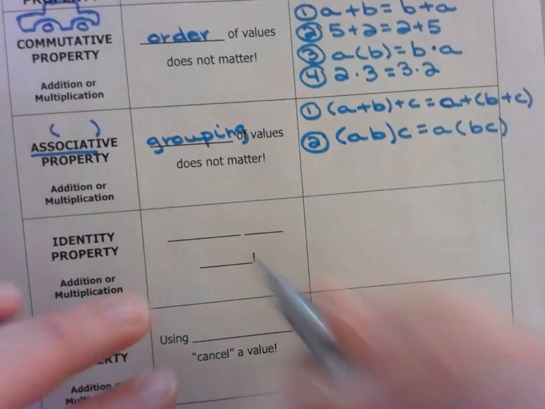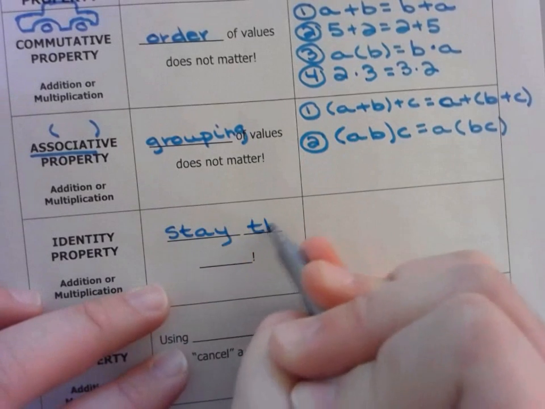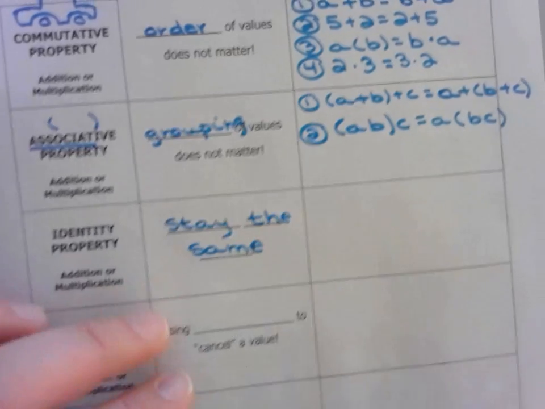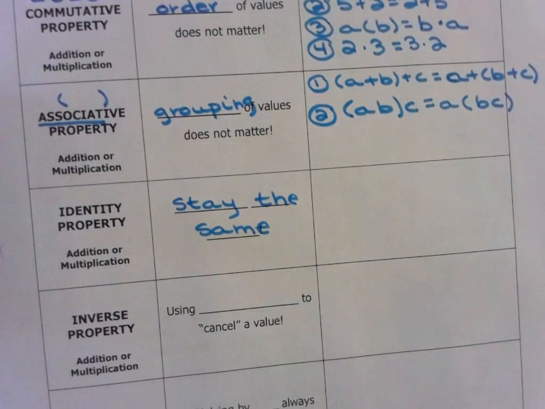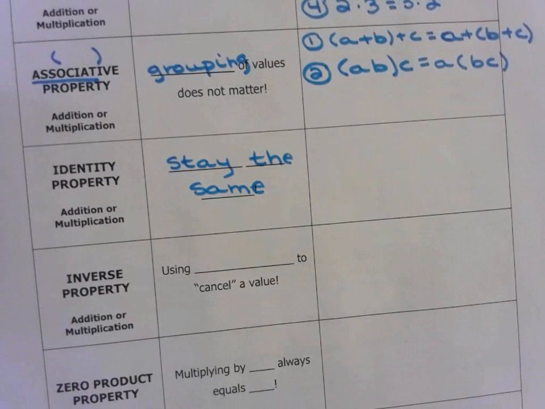Okay? Identity is we are staying the same. You stay the same person. So if I ask for your identity, it doesn't change. You stay the same person through your life. So your identity is we are trying to stay the same. Not if you change your name. Right, but you're still the same person. That's true. Okay. So this only works for addition or multiplication.